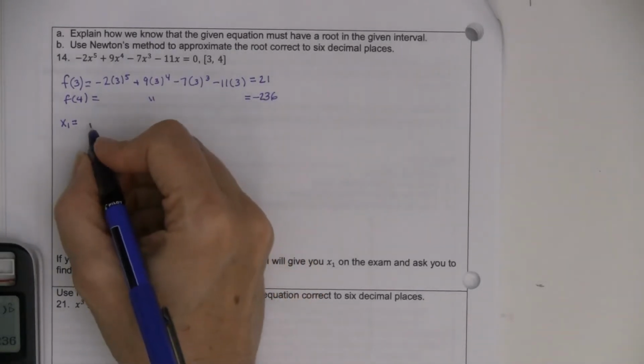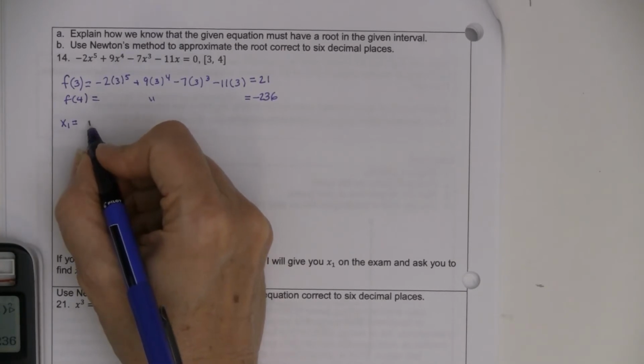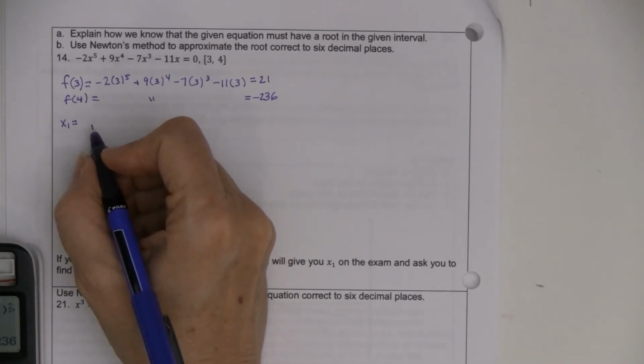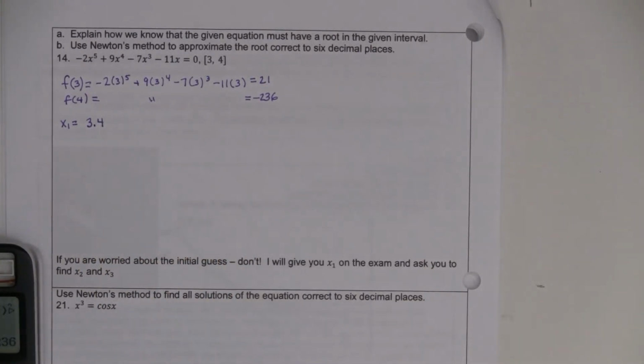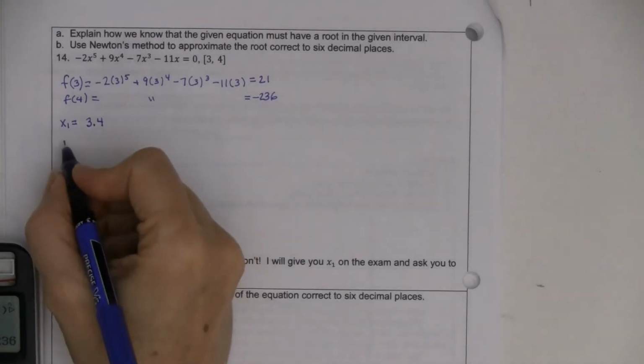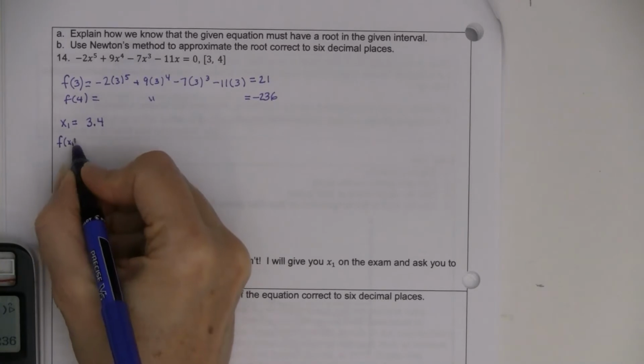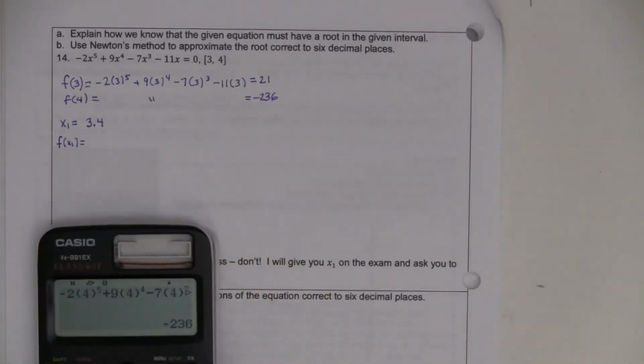And so would 3.1 be good, or you think I should guess 3.5 or whatever have you? Okay, you talked me into it. 3.4. Okay, and so now what I'm going to do is find f at x1, which is f at 3.4. So I already have that going on my calculator here. And so I'm putting 3.4 in all these places. And you could have chosen anything you wanted in between there.